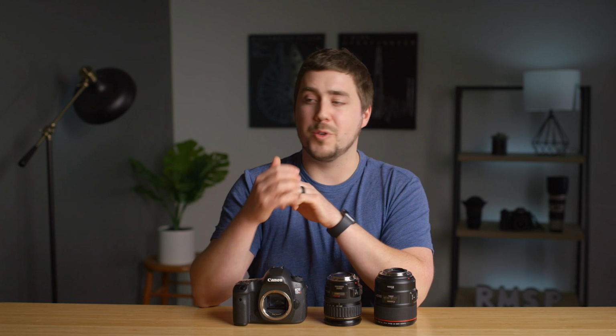A long shutter speed would be something that I use for astrophotography, which would be 10 minutes or 20 minutes, where for 20 minutes that curtain is open and light is flooding down onto your sensor.